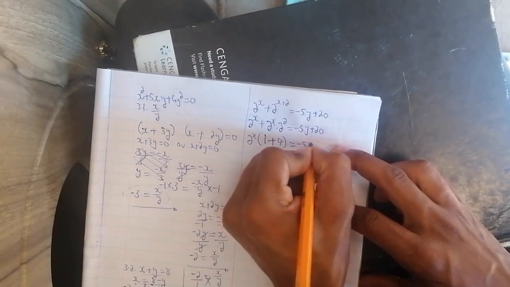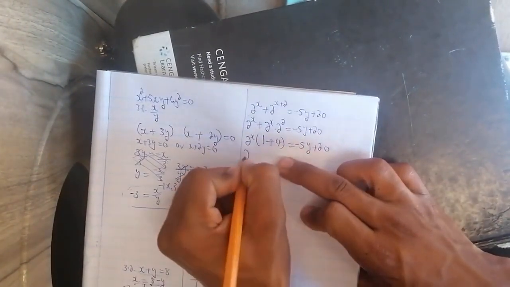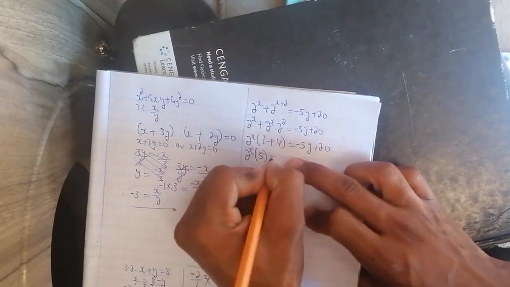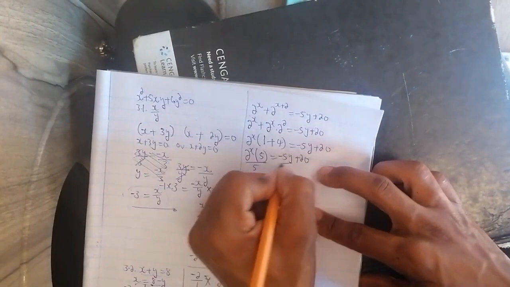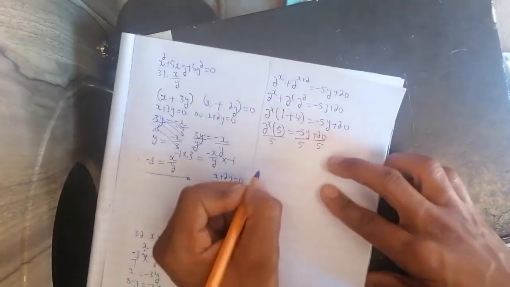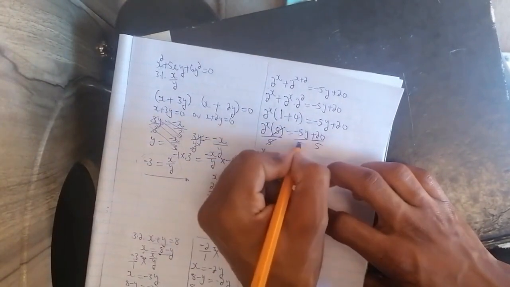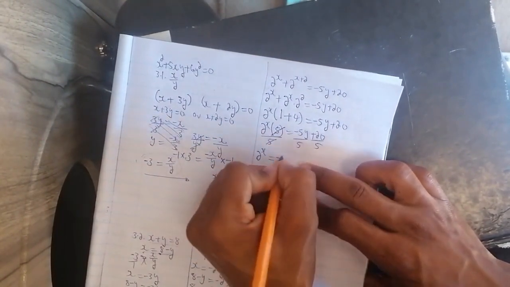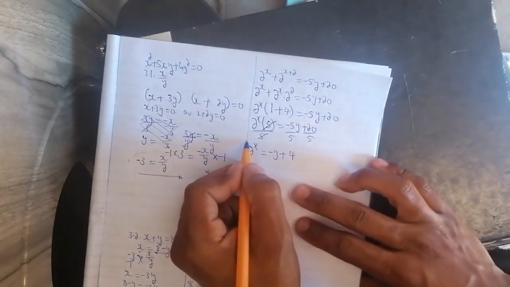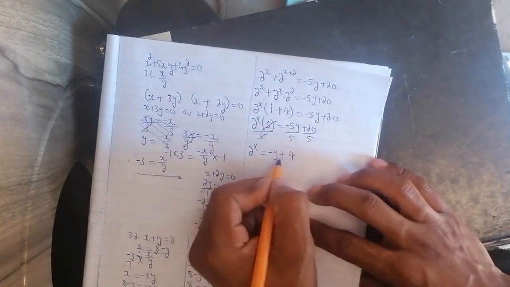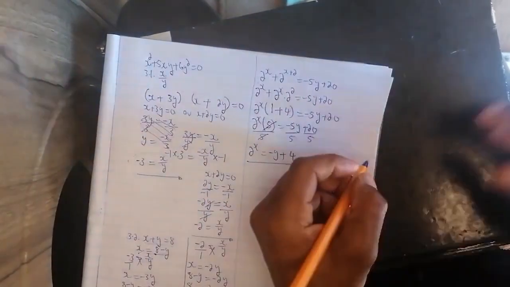And you have your minus 5y plus 20. This is 5 times 2 to the x equals minus 5y plus 20. You can divide by 5. This into this goes once, this into this goes once, minus y plus 4. So I have written 2 to the exponent of x in terms of y. This is very, very important.